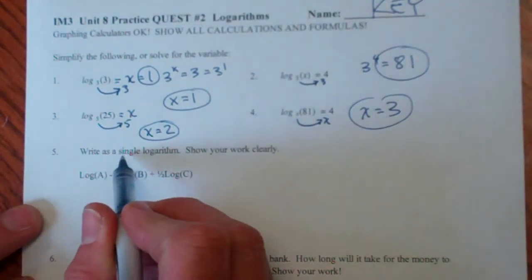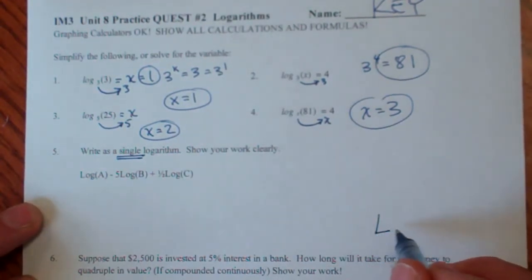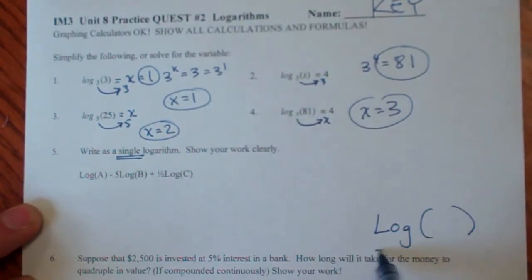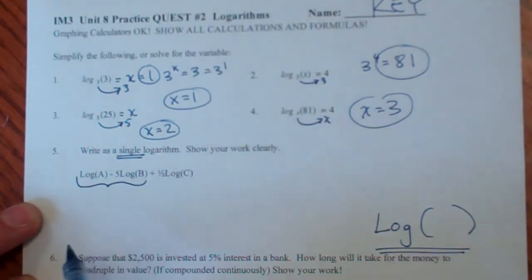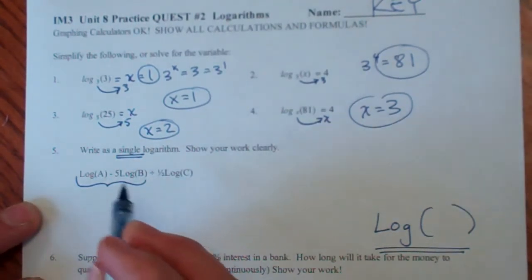Write as a single logarithm, with the emphasis on the word single. We want to somewhere wind up with log of one thing. That's what a single logarithm is. Well, what is that one thing going to be? I'm going to put these together first. Going left to right, it shouldn't make any difference. Pay attention to parentheses, because then you do want to do that first.